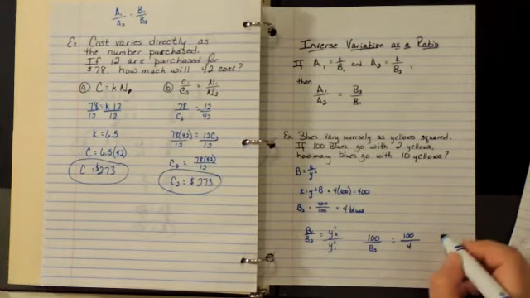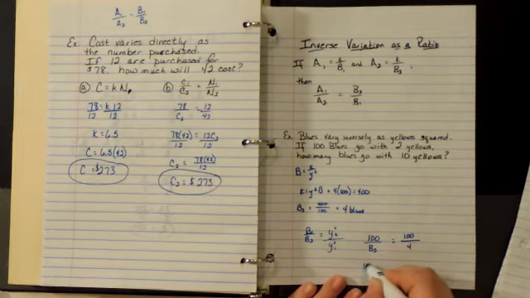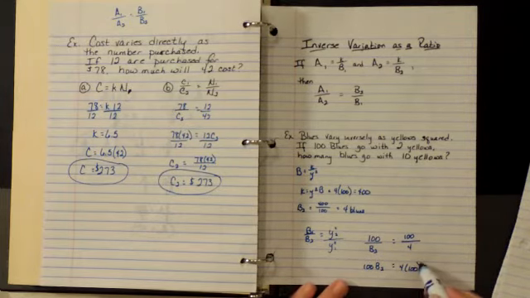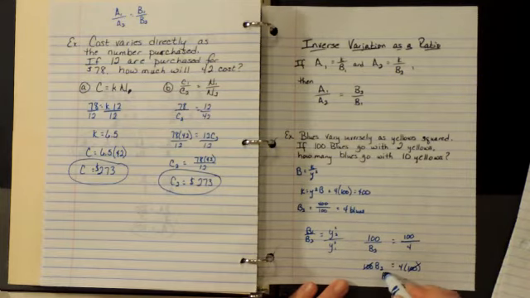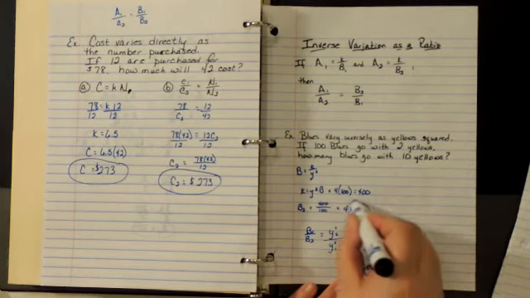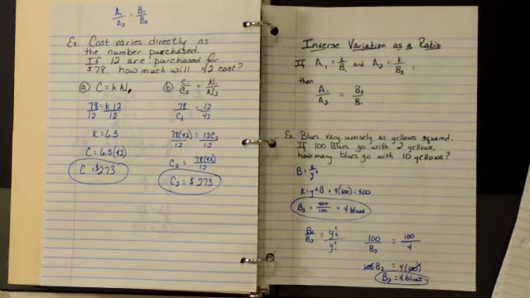Right? We're going to cross multiply, and we will get 100 B2 equals 4 times 100. Right? We can divide 100 from each side, and we get blues 2 equals 4. So either way you do it, you come out with the same answer.